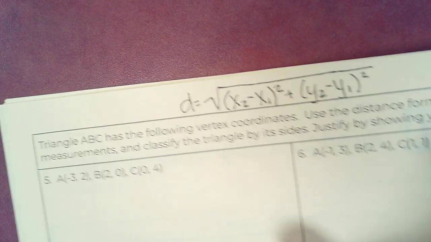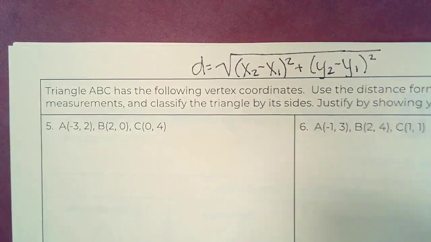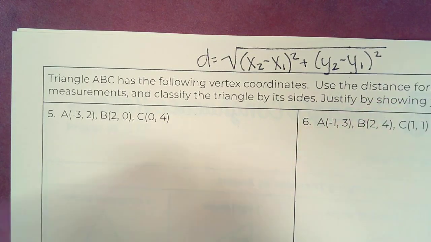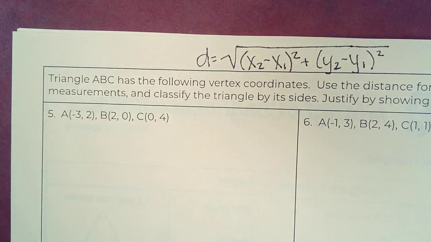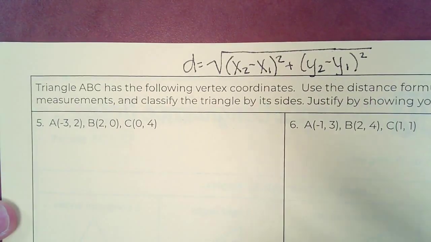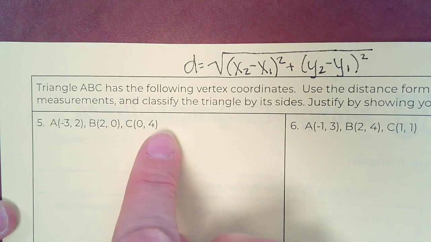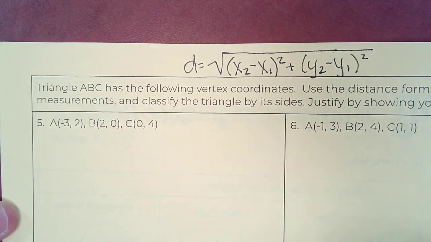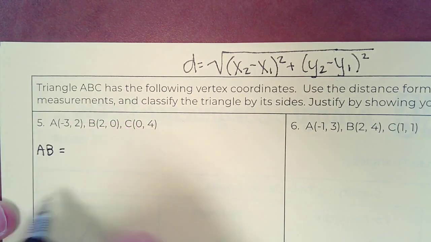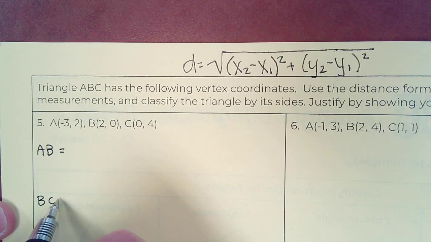Flip to the next page. It says triangle ABC has the following vertex coordinates. Use the distance formula to find the side measurements and classify the triangle by its sides. Justify by showing your work. So I've given you the distance formula there, and we need to classify by its sides. So what we're going to do is find the length of AB, the length of BC and AC.